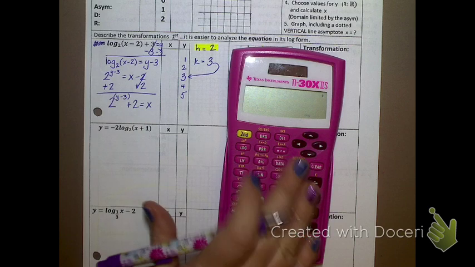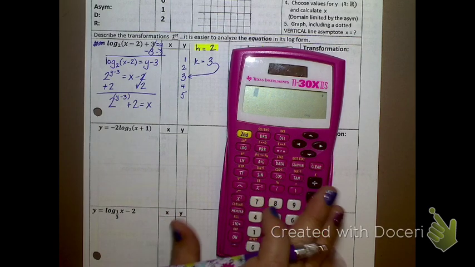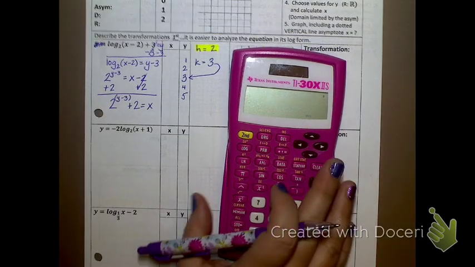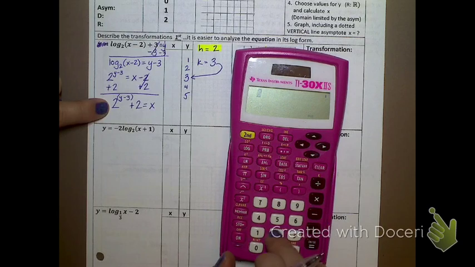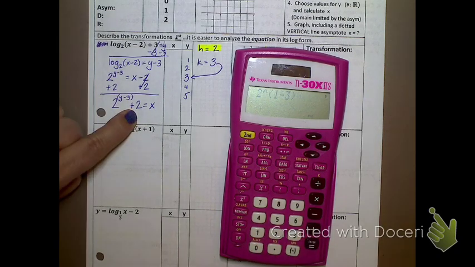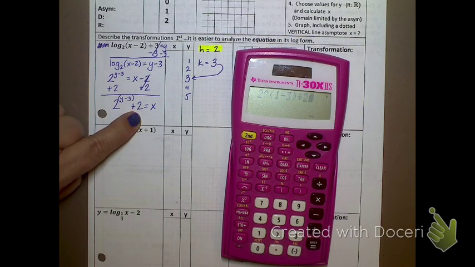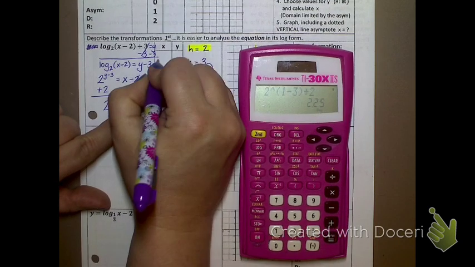But as soon as you go to your calculator, if your calculator doesn't have superscript where it bumps it up and shows that it's an exponent, you have to plug it in parentheses. So I'm going to start off by plugging in 1. So I have 2 to the parentheses, 1 minus 3. Now I'm going to close my parentheses because this plus 2 out here is no longer part of my exponent. And what do I get? 2.25.